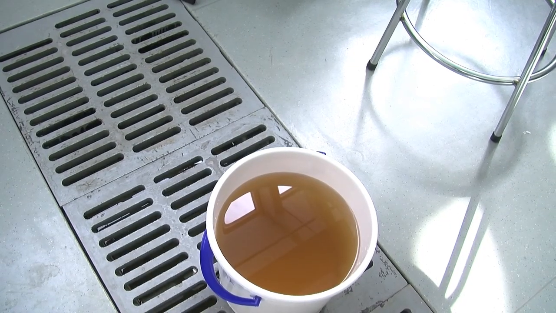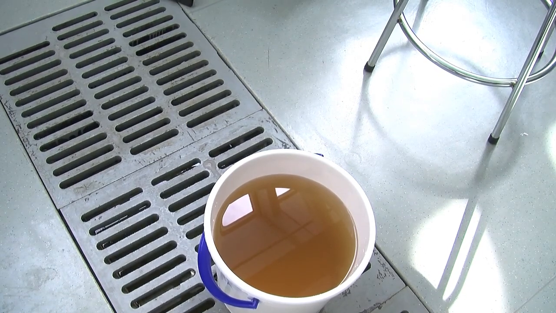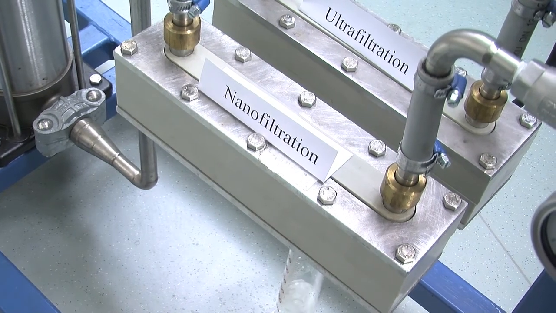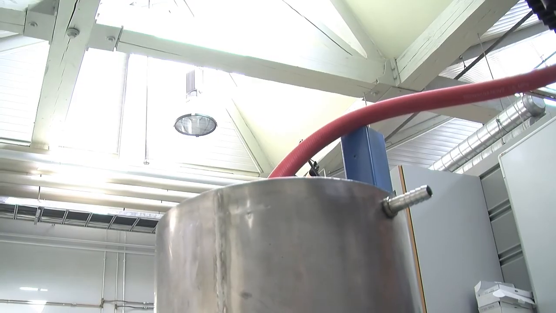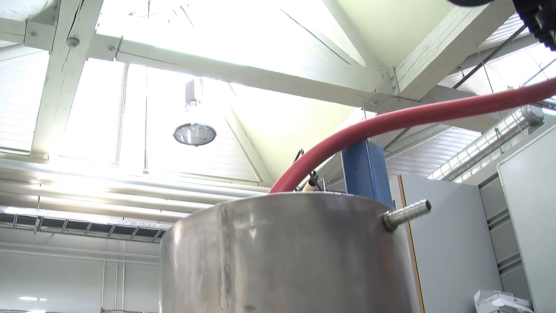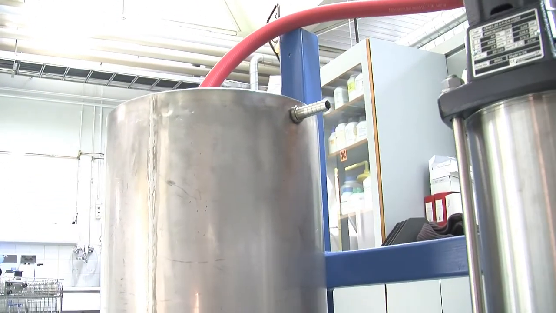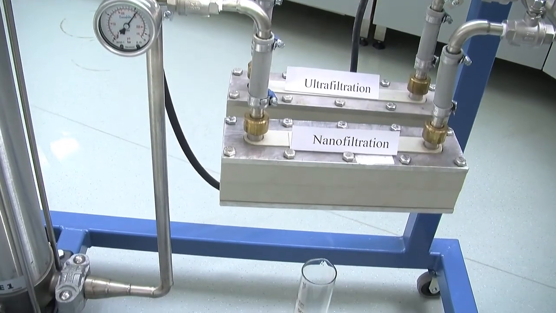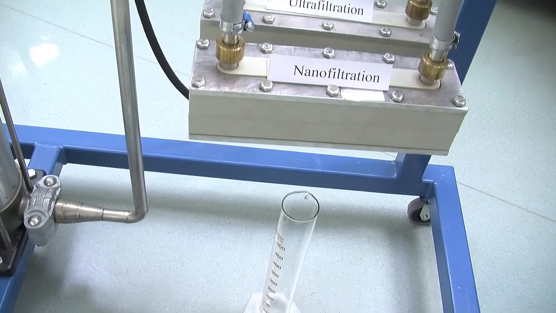In this demonstration, humic substances are removed from the raw water. We have a nanofiltration membrane in the front cell and an ultrafiltration membrane in the back cell. The humic containing brownish raw water is pumped from the feed tank through the membrane module and the flow meter and circulated back to the feed tank. The permeate is collected in measuring cylinders.